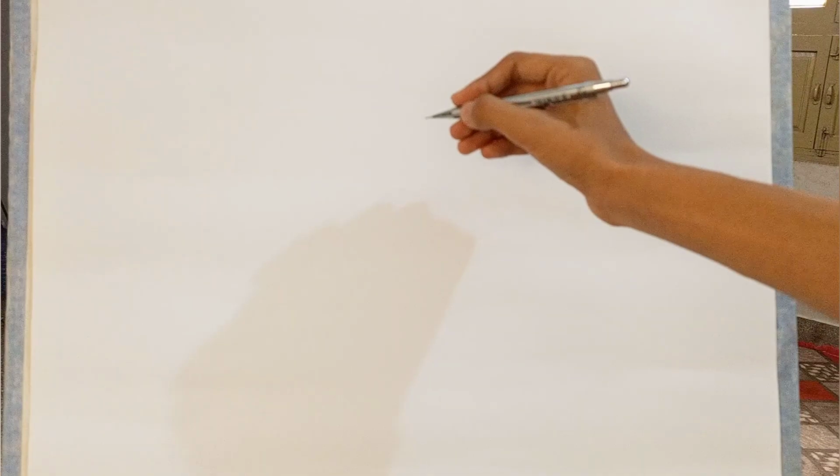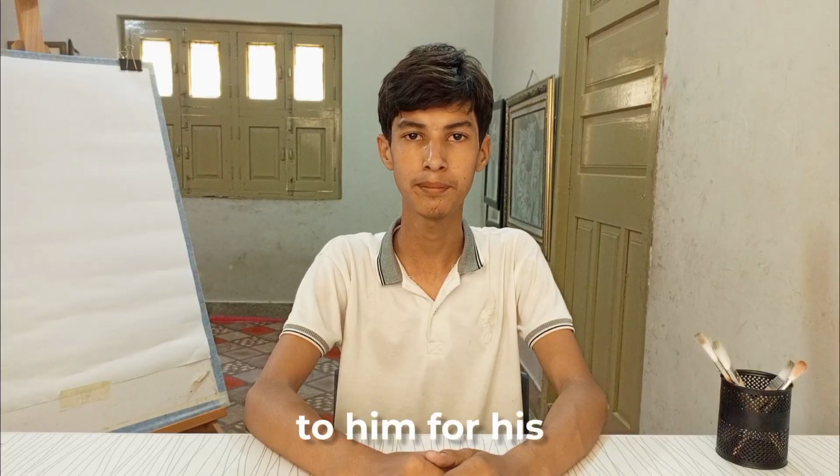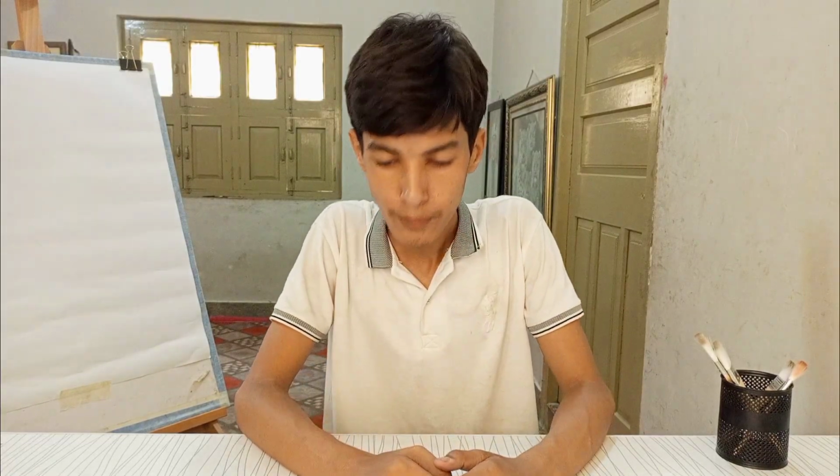Before we get started, I would like to introduce you all to the personality I am going to draw today. The person I am drawing is Raja Nasir Ali Khan, a political figure from Gilgit-Baltistan, Pakistan. He is well known for promoting beauty and tourism of Gilgit-Baltistan to the world. His efforts and contributions inspire me to draw this color pencil portrait, and the main purpose to draw this portrait is to pay tribute to him for his valuable work and dedication. So let's get started.